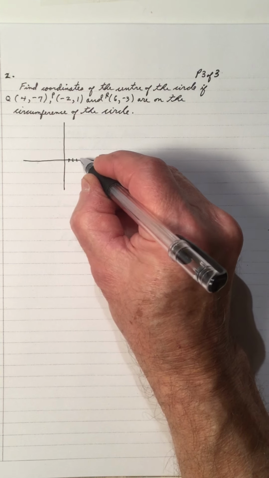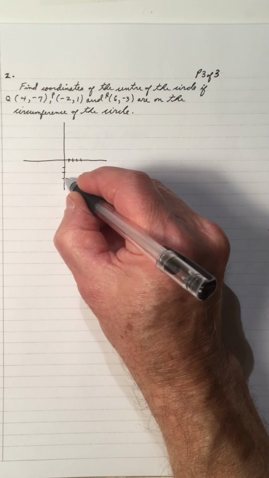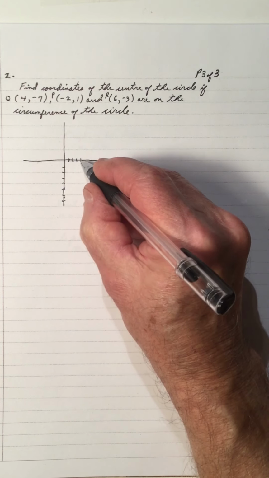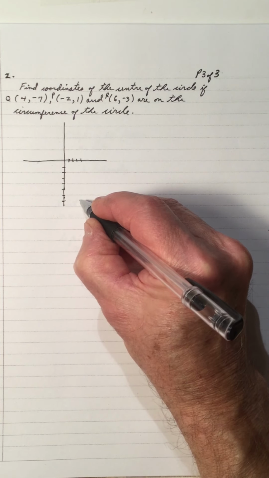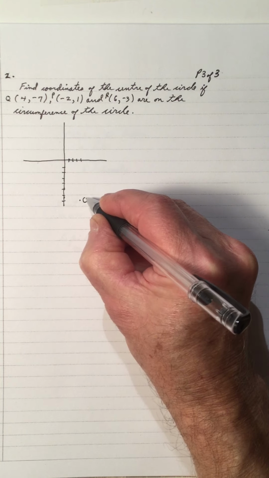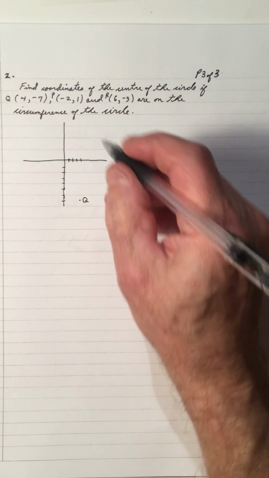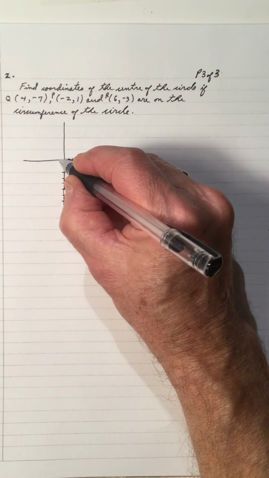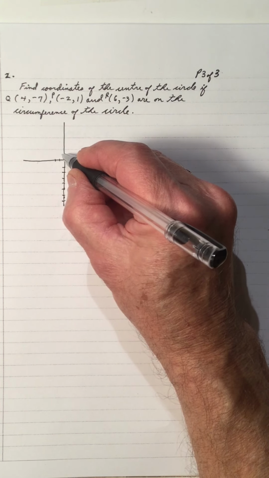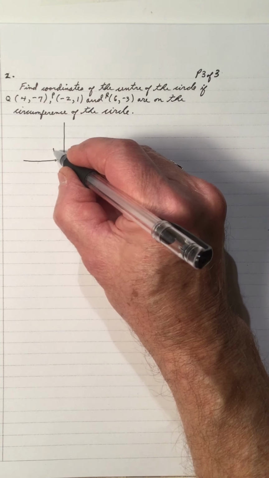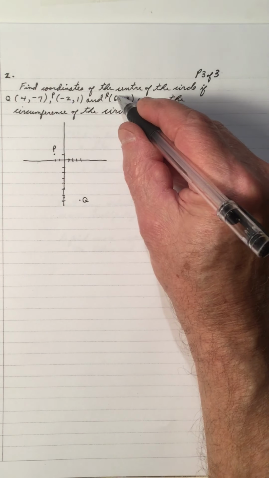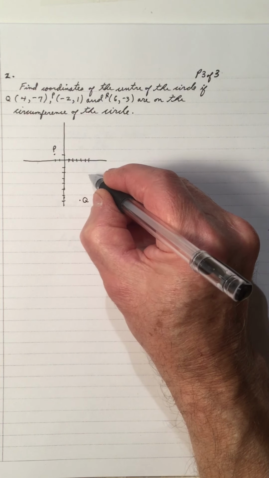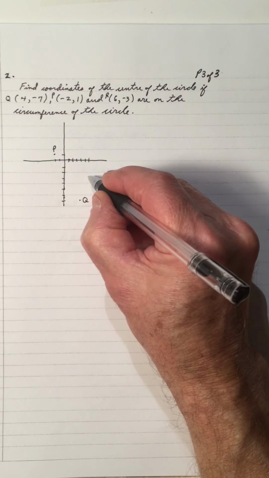So 4, negative 7 is right here, and we'll call it Q. And now P is negative 2, 1, so negative 2, 1 is right here, P. And R is 6, negative 3. So there's R.